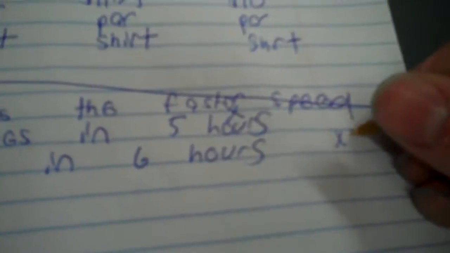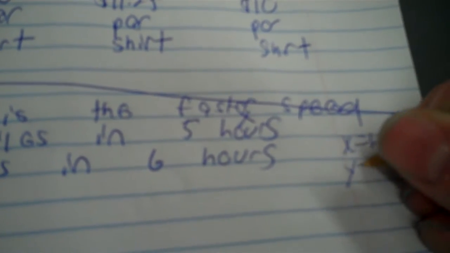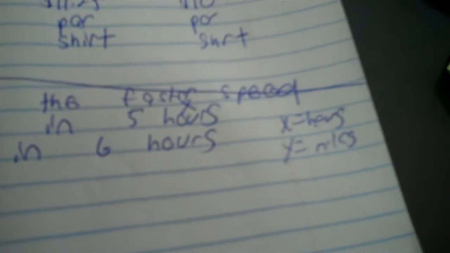So it's A or B. Again, the time unit would be my X. X would be hours, and Y would be miles. I'm always dividing the Y by the X, because that finds the rate of change for me.